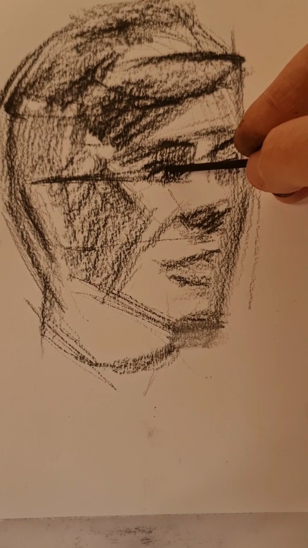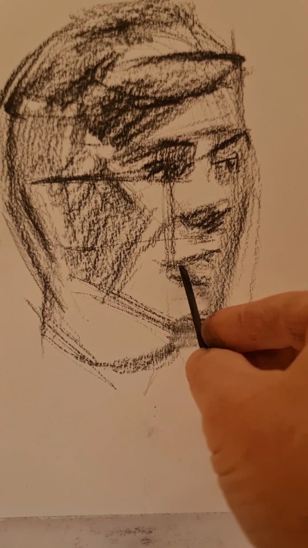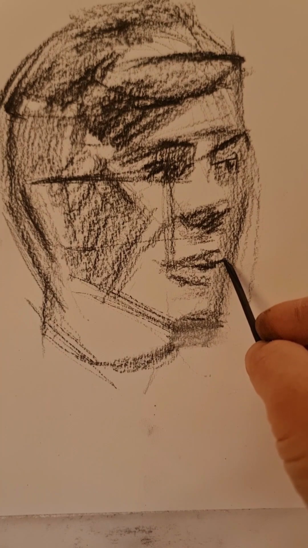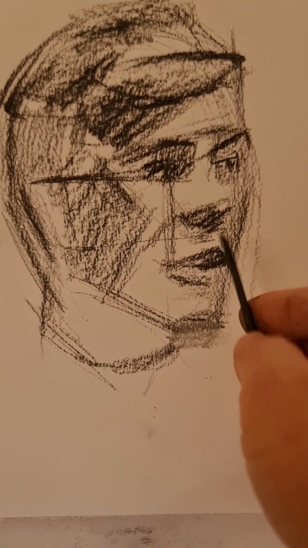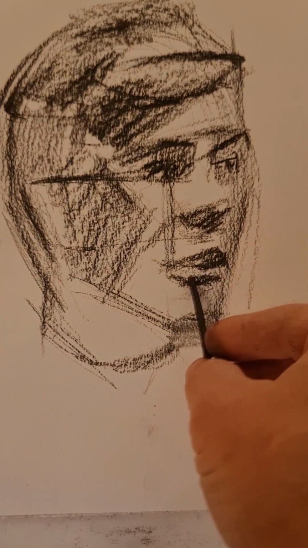And the end of the mouth, it's a vertical line from the eye to the end of the mouth. This side, dipped here, and you've got the upper lip, not lid, lower lip.